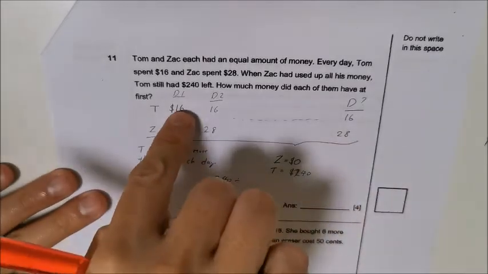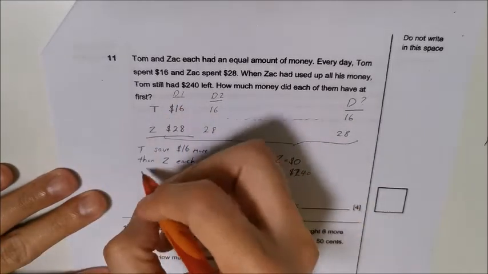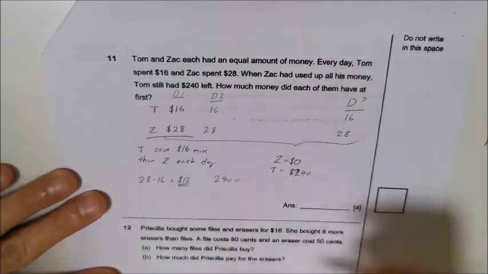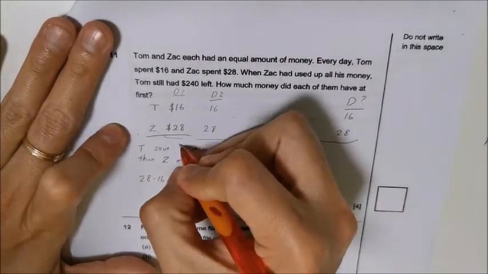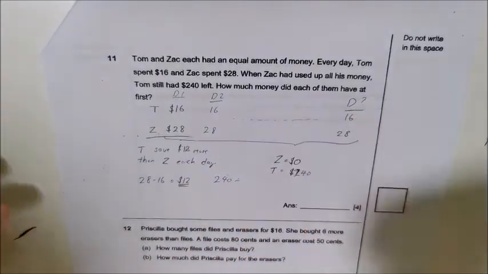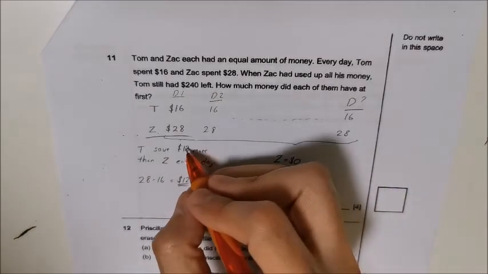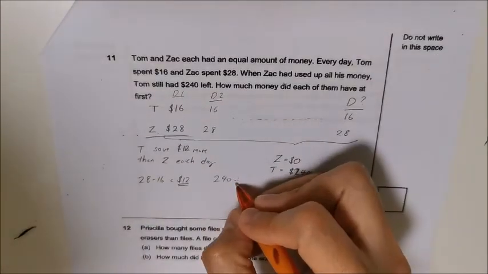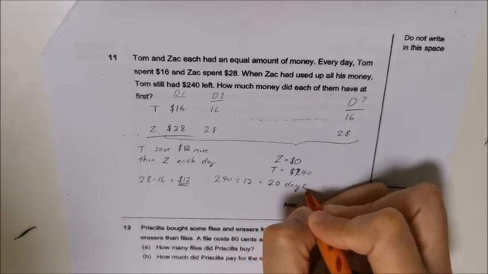Sorry, not 16. Guys, I made a mistake here. Tom spent $16. So it should be 28 minus 16, $12. Okay, so Tom actually saves or spends $12 less every day. So this $240 actually comes from the $12 that Tom saves up every day. So what we do is we take 240 divided by 12. They are all together 20 days.